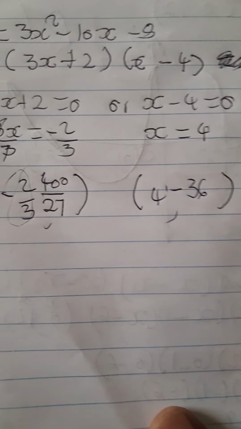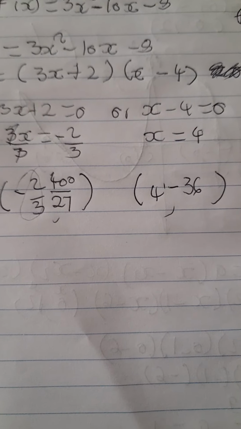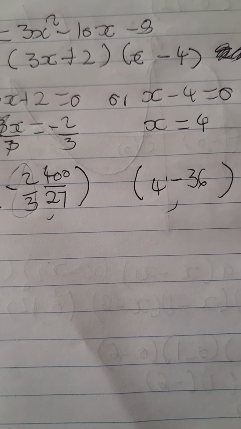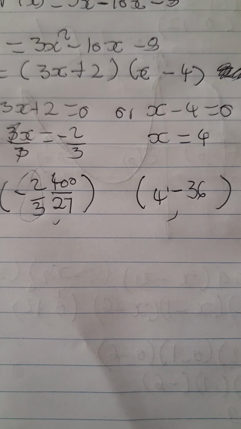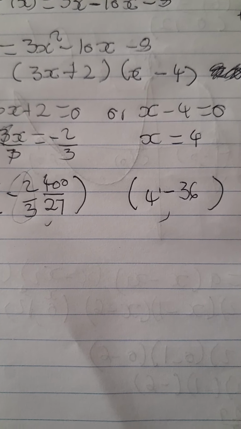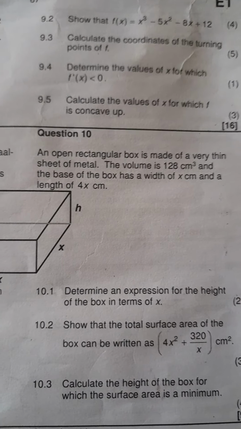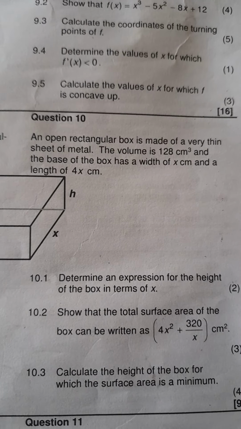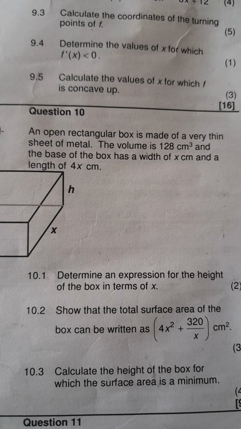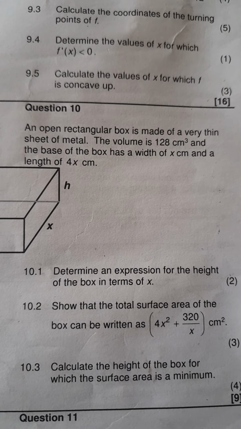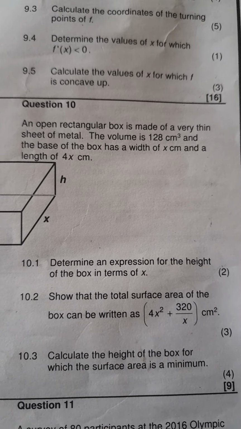Okay, so hope you saw how we calculate the values of the coordinates of a turning point of f. Now we are going to 9.4. Therefore, at 9.4, determine the values of x for which the derivative is less than 0.